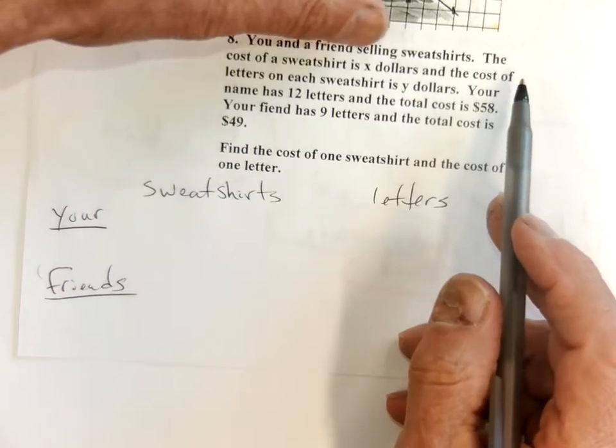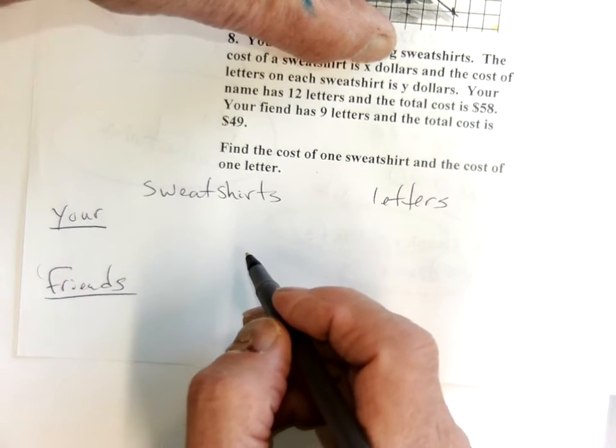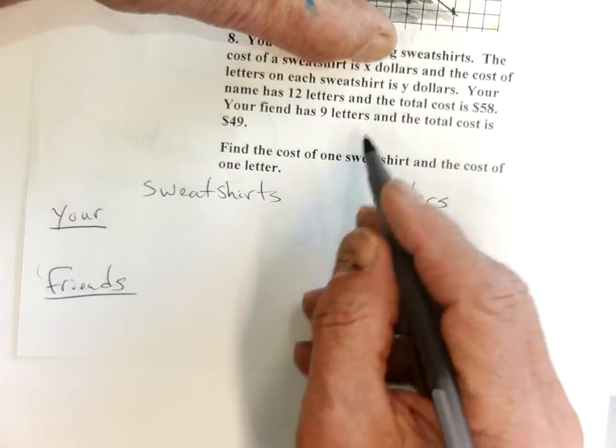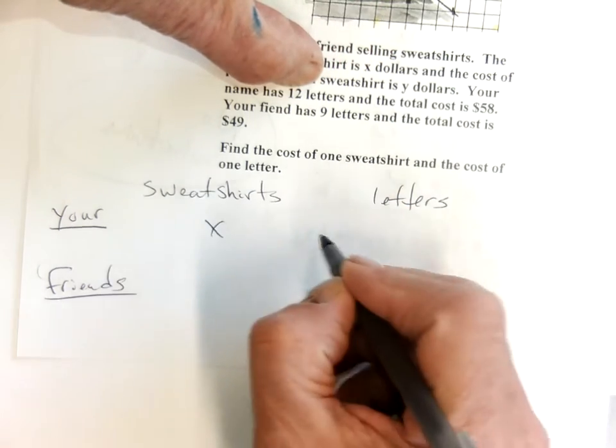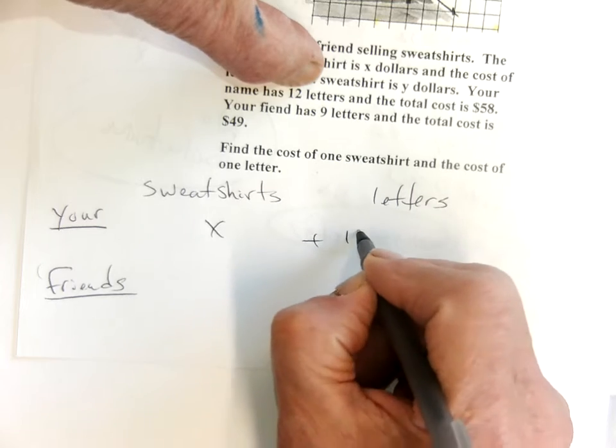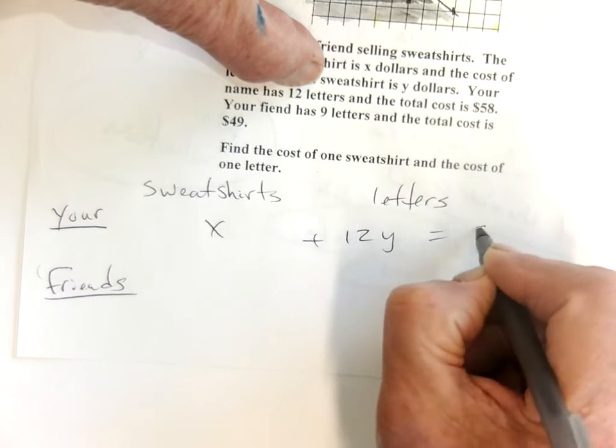Your name has 12 letters, so you're going to buy a sweatshirt plus 12 letters, and it costs you $58.